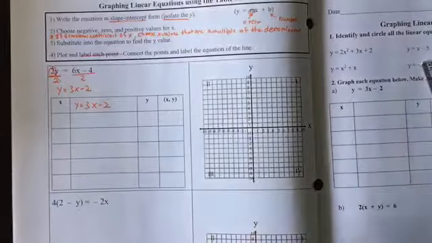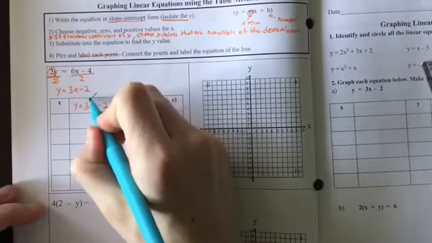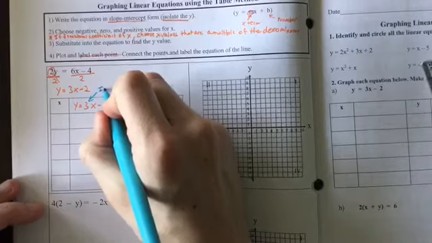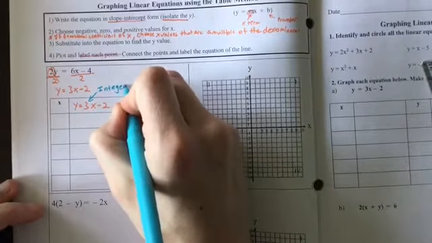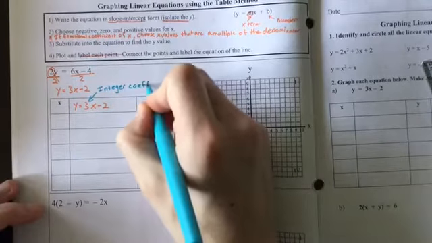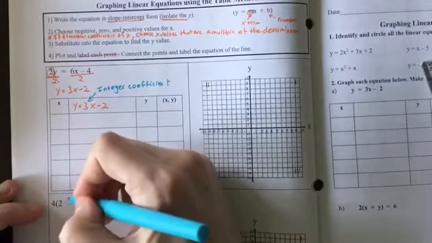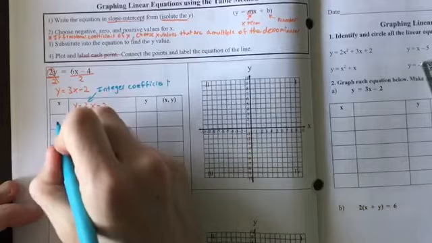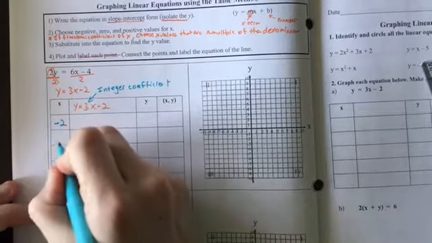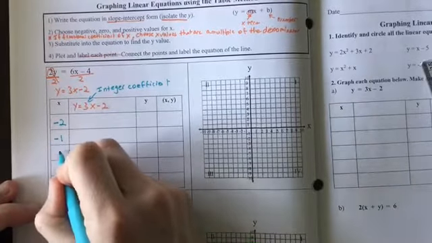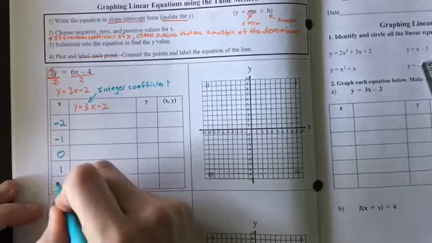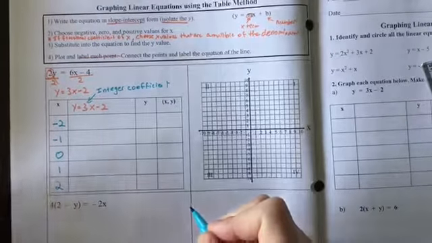Okay. Here we have an integer coefficient. So when we have an integer coefficient, we're always going to choose these 5 x values. We're always going to choose negative 2, negative 1, 0, 1, and 2.